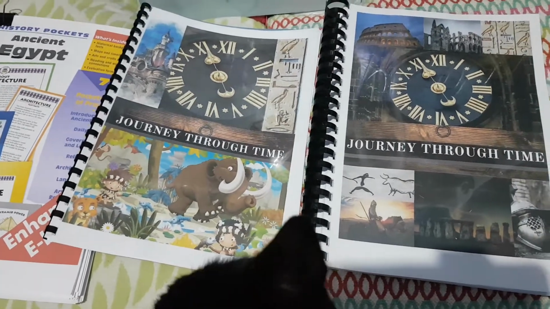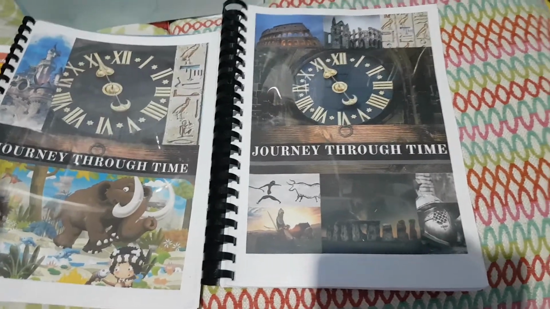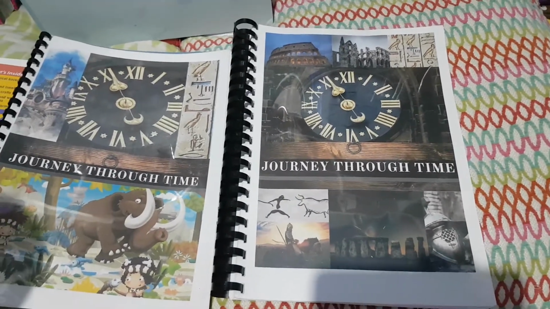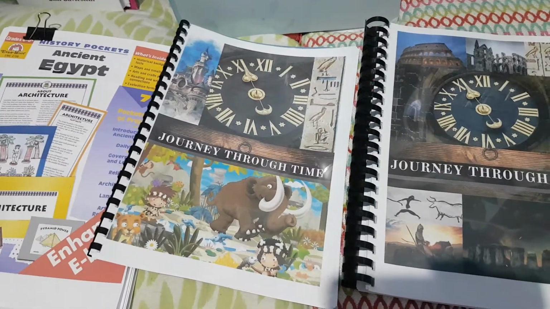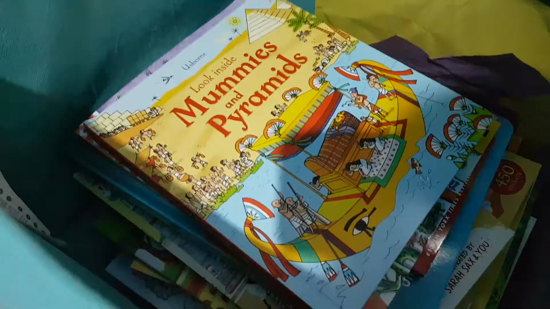Today I'm sharing with you the Journey Through Time Ancient Egypt unit and the books that we're using. First I'll give you a quick look inside the teacher's guide and the student notebook and the additional Evermore pocket that we've added to the Ancient Egypt unit, and then I'll show you all the books.